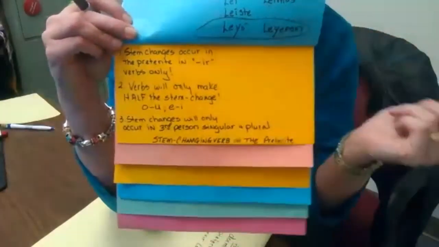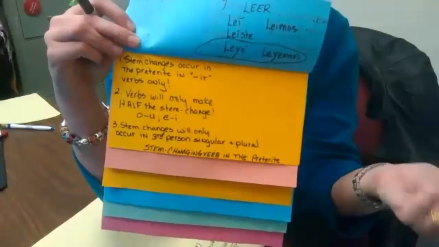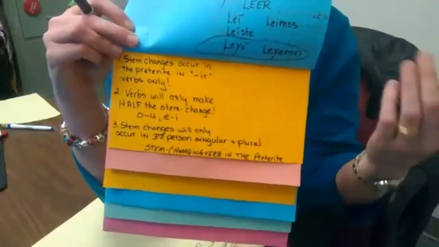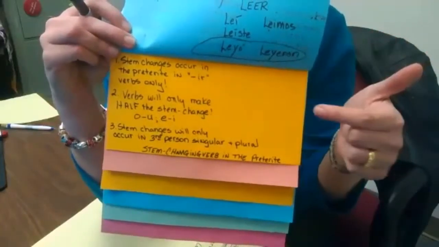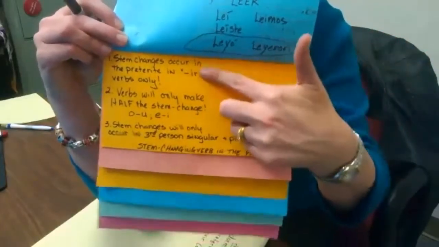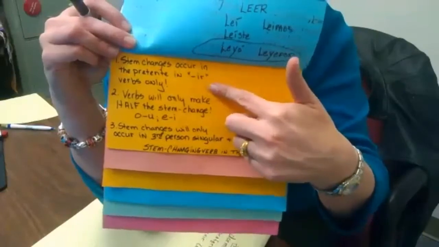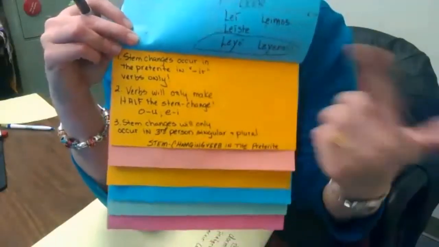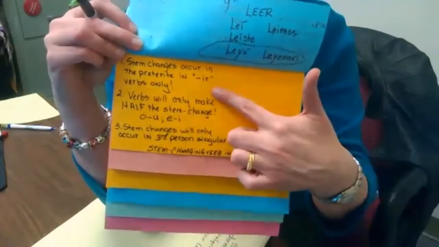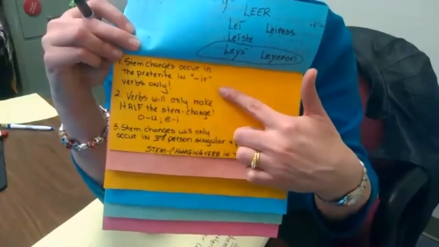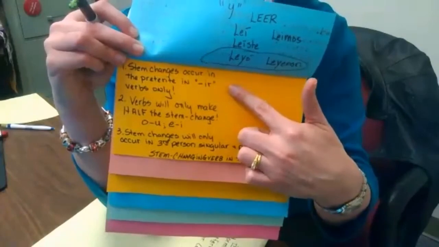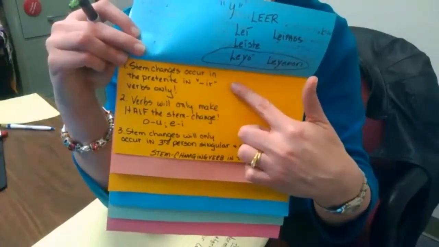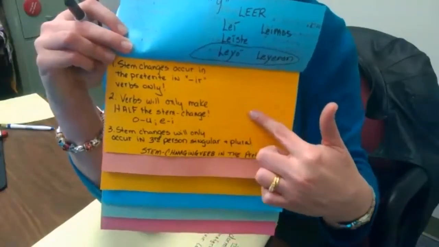The very first thing you do when you're working in the preterite tense, doing these activities in the past tense, is look, and if the verb is an IR verb, you need to stop and ask yourself, is this a stem changer? Did this verb stem change in the present tense? If you don't know, you've got to look it up. If it did stem change in the present tense, and it's an IR verb, then you go to rule 2.